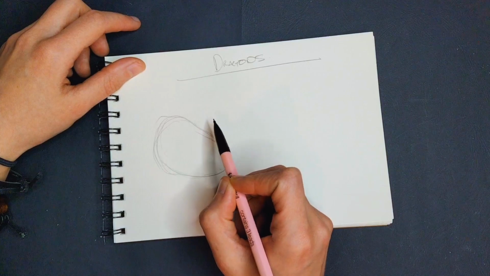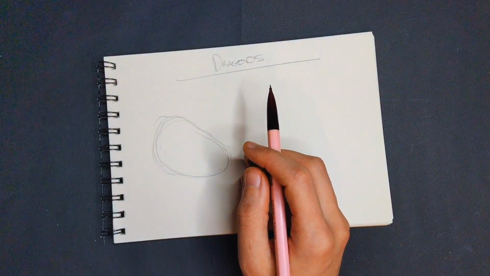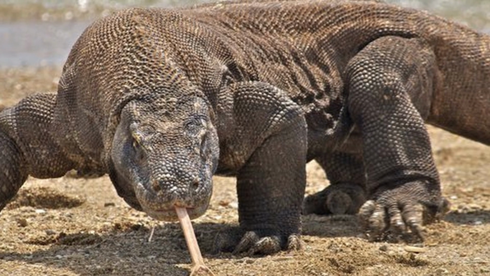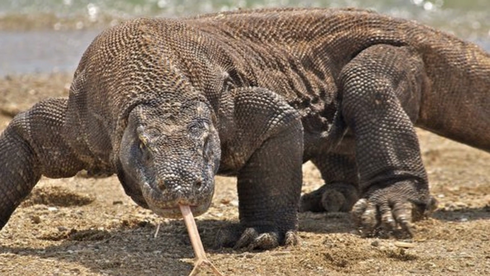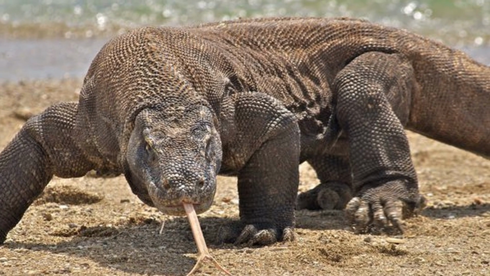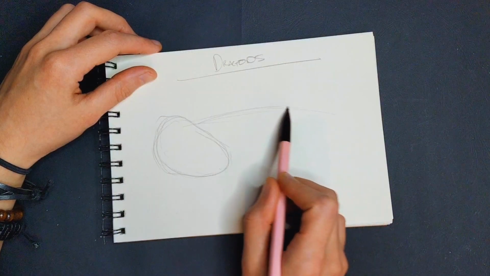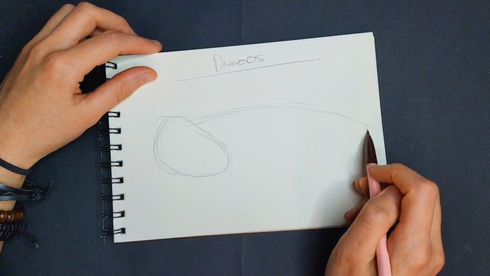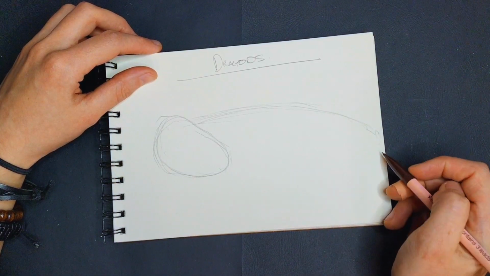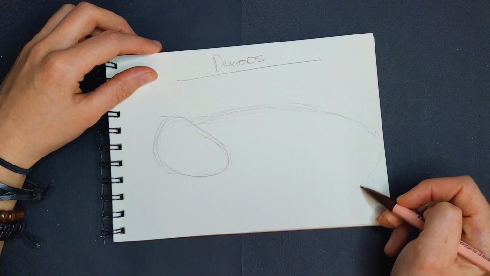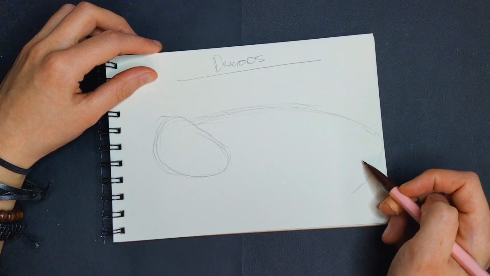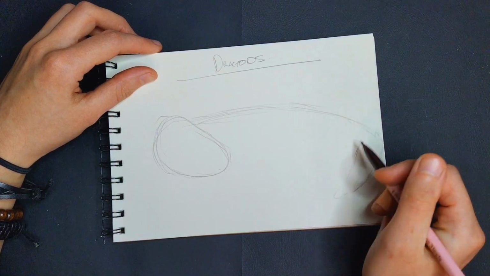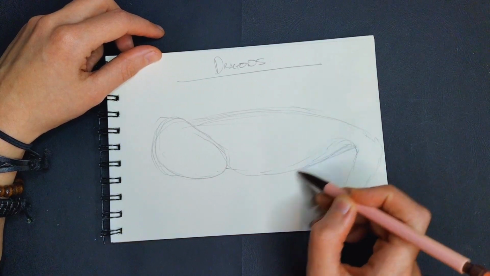And then for the body, I tend to find they resemble the Komodo dragon, which is quite long. Not as skinny as a snake or anything, although you could do a snake-like body. You can take references from whatever takes your fancy for a dragon until you come up with your own recognizable style of dragon, I guess. We're just doing a basic shape.